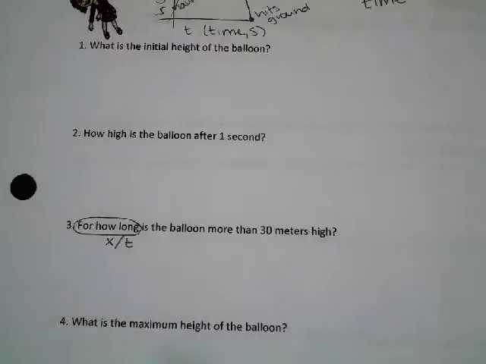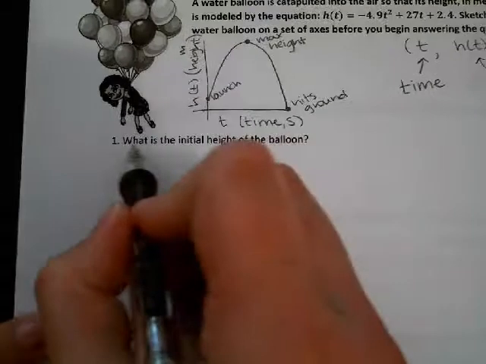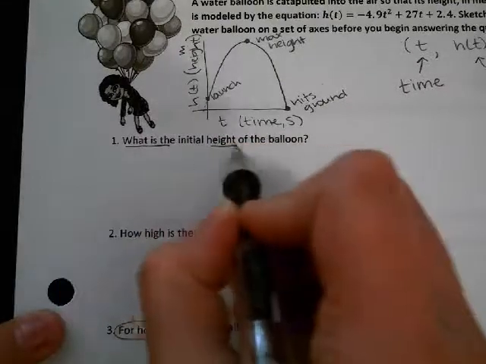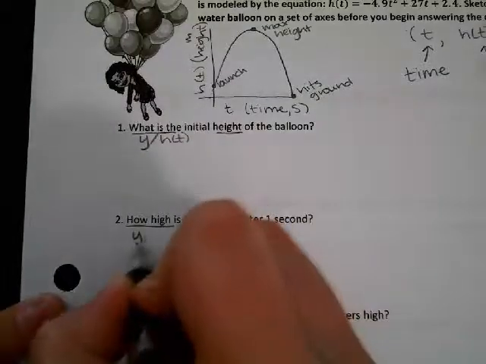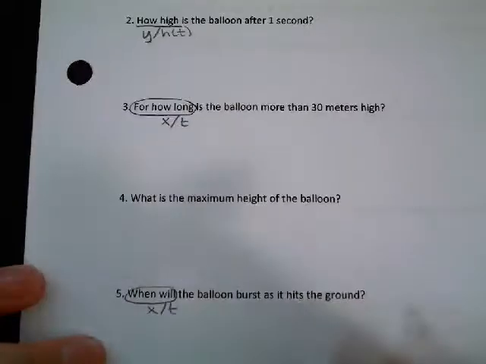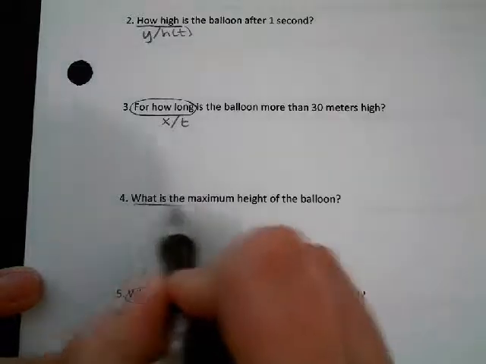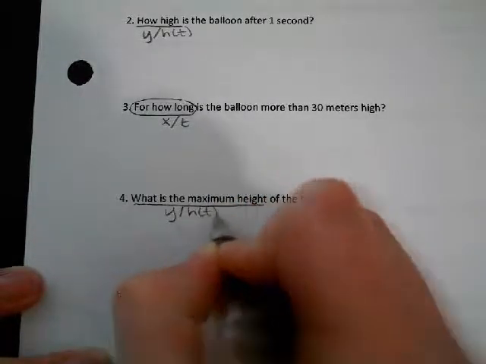Anytime they want the height to be the answer, they're going to say, like, what is the height? So this is where they want the y value, or h of t. How high? They want the y value, or h of t. What is the maximum height? The y value, or the h of t. That's going to be the answer.